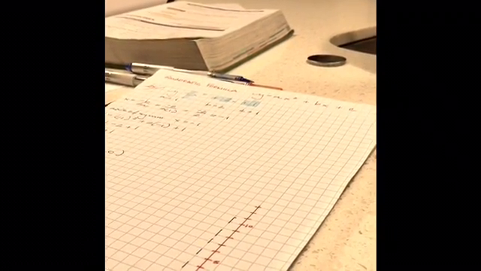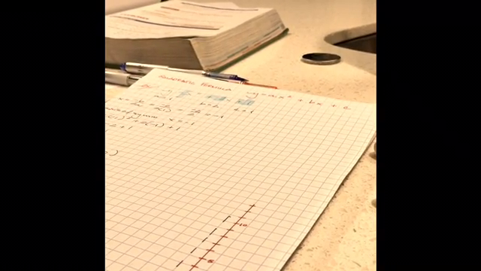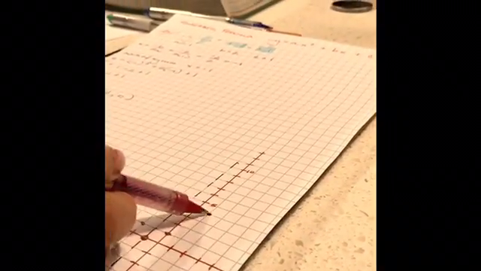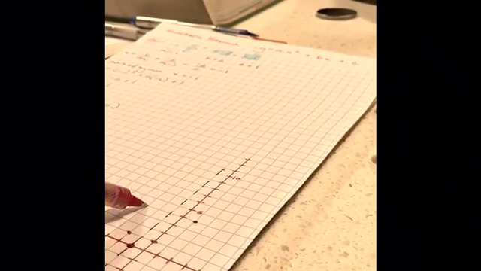At 1, just plug it back in. 1 squared plus 2 plus 1. So 1 plus 2 is 3, 3 plus 1 is 4. So at 1, comma 4, make a dot. That's 2 away from the axis of symmetry, 2 away again.